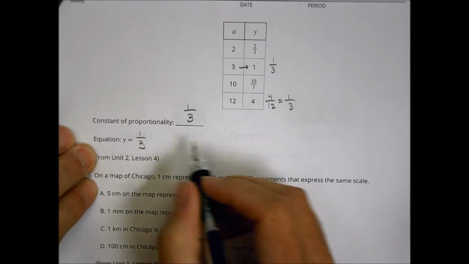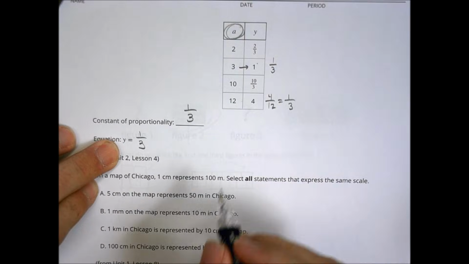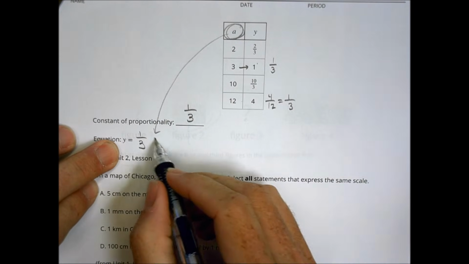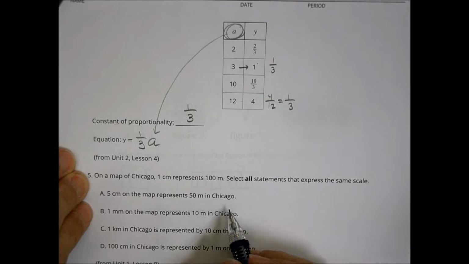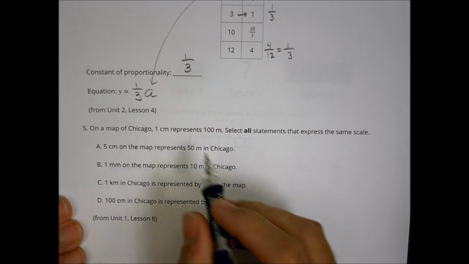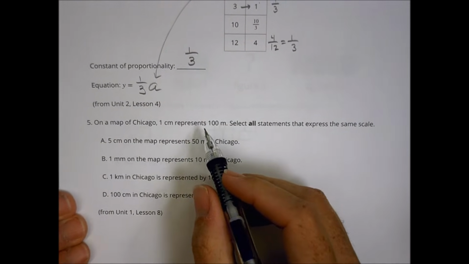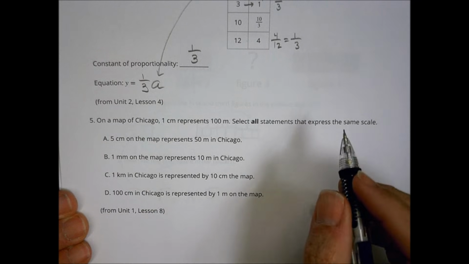Normally we say y equals k times x, but in this case, because they said we're dealing with an a, I'll put a into my place there and do 1/3 a. Okay? And let's take a look at number 5. Just look at a couple of these real quick. On a map of Chicago, 1 centimeter represents 100 meters. Select all the statements that express the same scale.